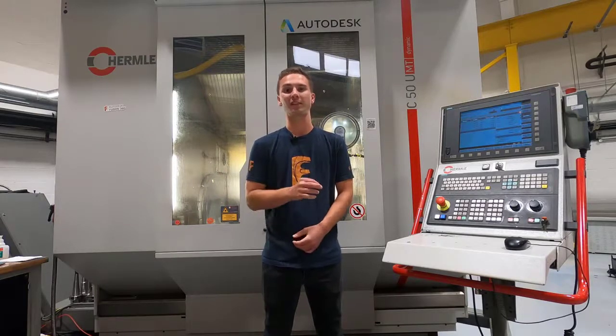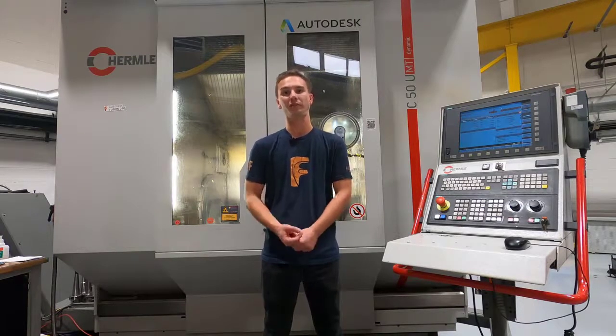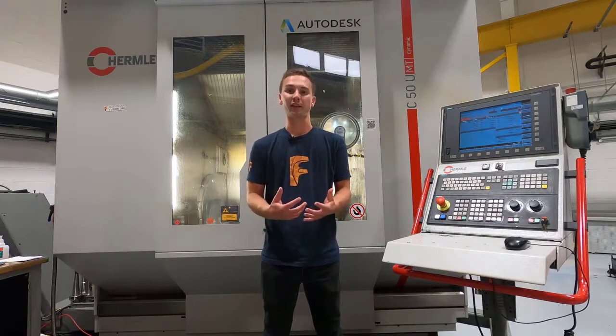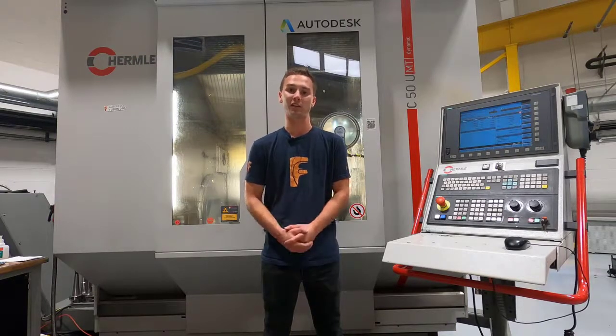It may also need to include things such as particular settings which may be installed or activated on the control. This means that even if we have two machines, the same make and model, you may still need two different post-processors, one for each. Because of all of this, it is very important to have a post-processor which is correctly set up for the particular machine that it is going to be used with.